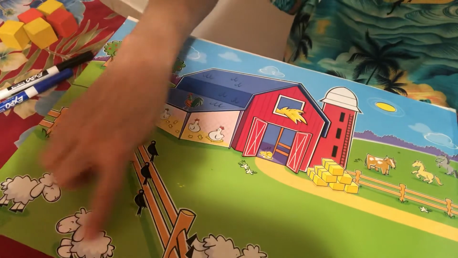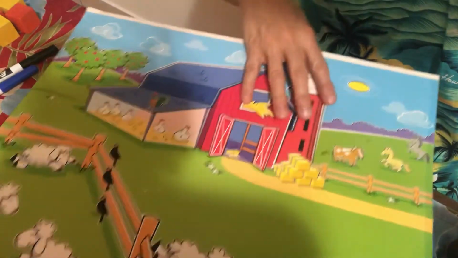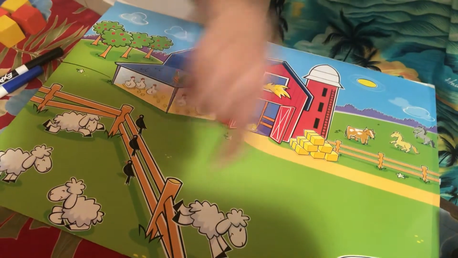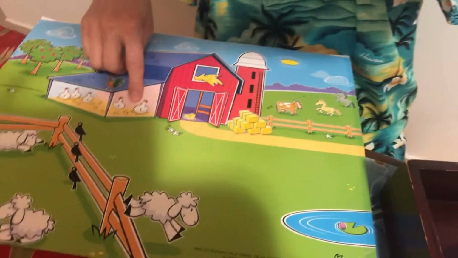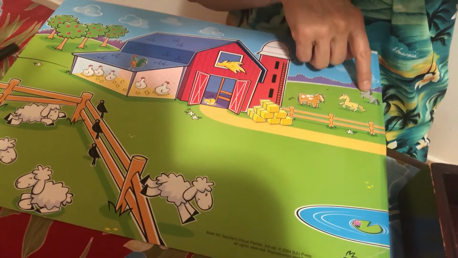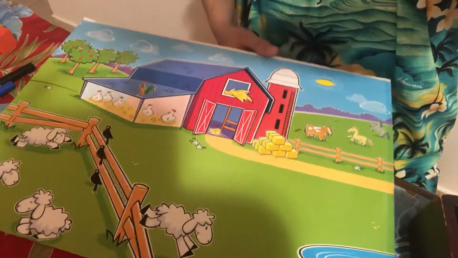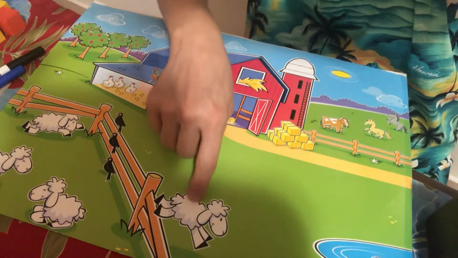They're in the pen right now, aren't they? Except that one over here is escaping. There he goes, over the fence. Chickens are in their coop. What's happening over here? There's a cow, the horse, another horse. So Farmer Brown has his animals kind of controlled, except for this one who's running away.